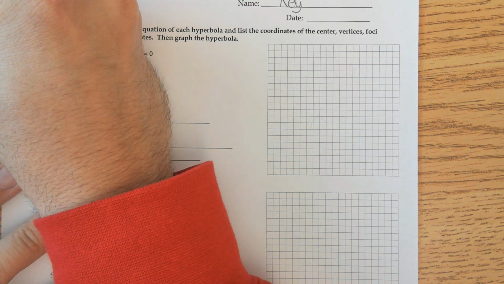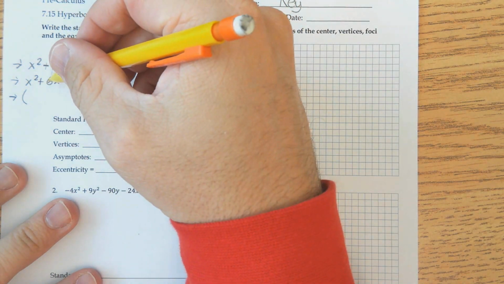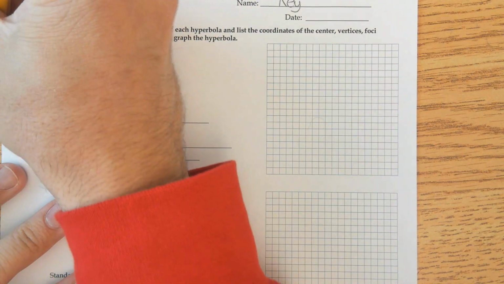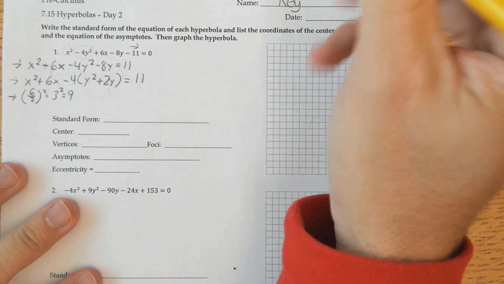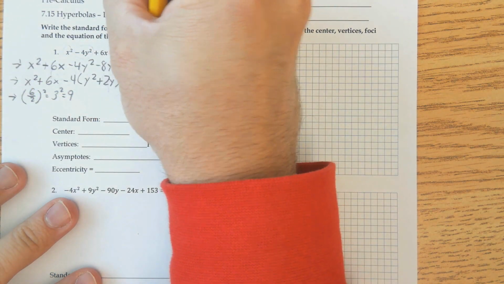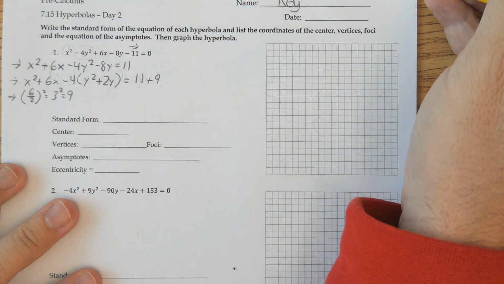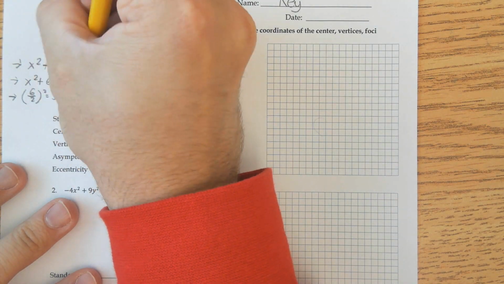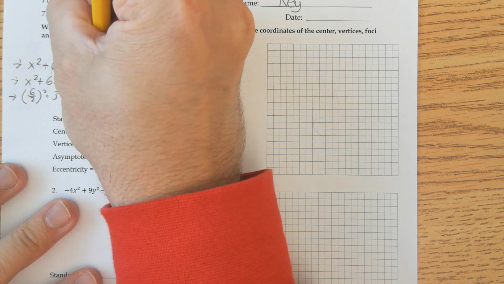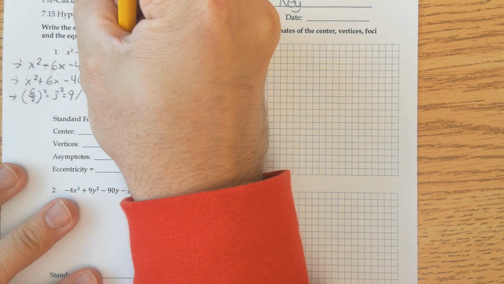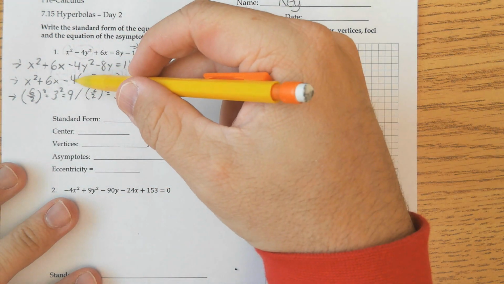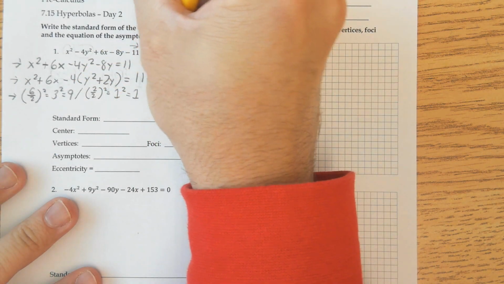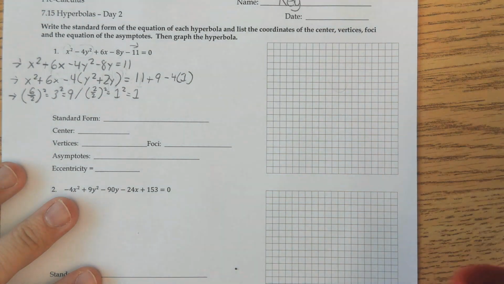Now we're going to go ahead and take the b values of both the x and the y there and divide them by 2. So 6 divided by 2 squared gives me 3 squared, which equals 9. Because I didn't factor anything out of the x squared, I can automatically just go over here and add the 9. Now we're going to take that 2 divided by 2, which gives me 1 squared, which just equals 1. Now remember, we factored out a negative 4 though. So we're going to do negative 4 times 1 here.